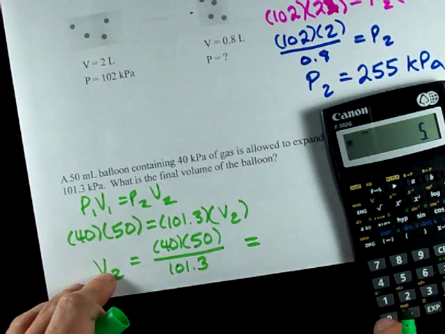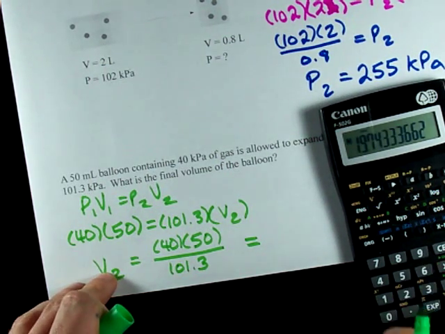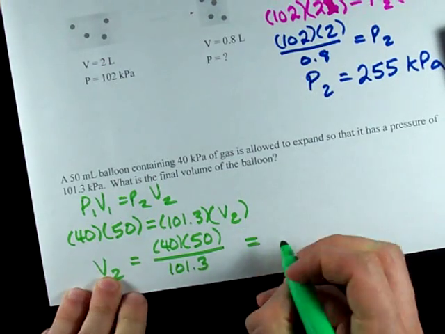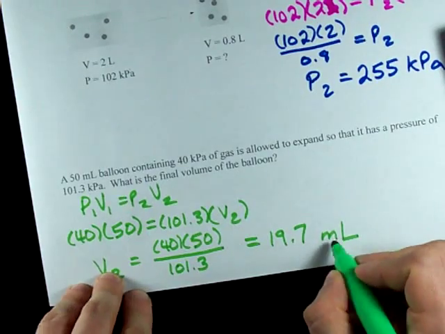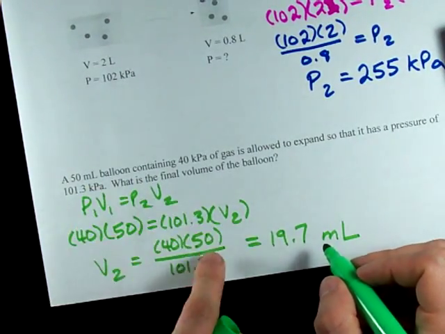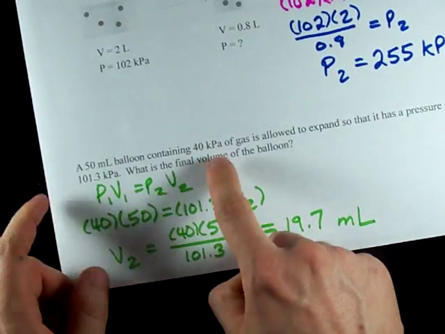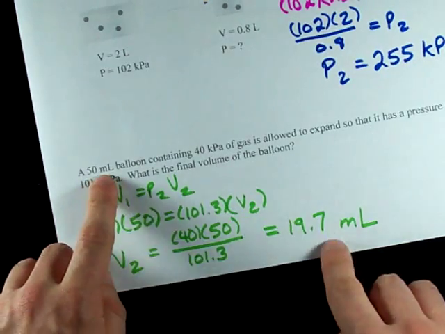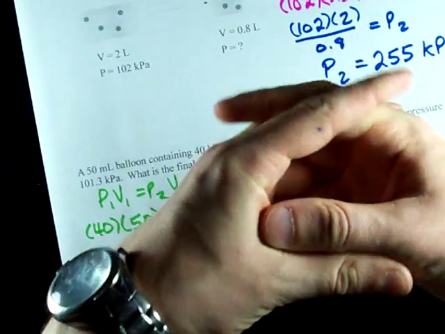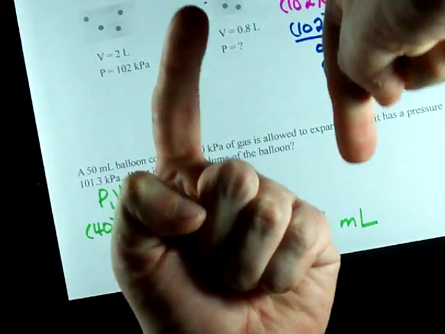50 times 40 divided by 101.3. 19.7. And my units for volume were milliliters because that's the number that I plugged in here, right? Cool. Note again that my pressure more than doubled, so my volume is less than half the original volume. One goes up, the other goes down. Maybe it's easier if I do it that way.